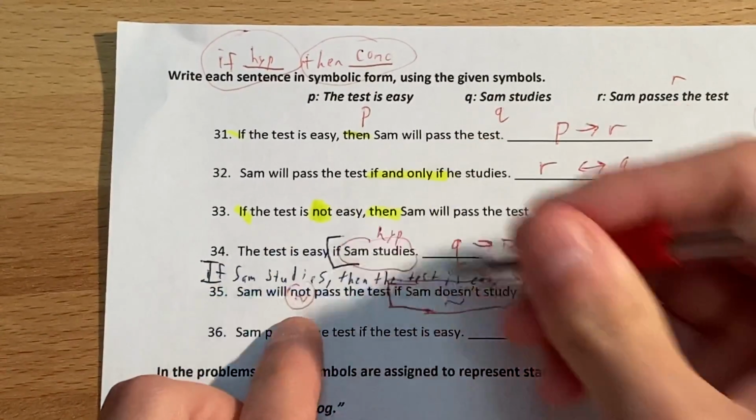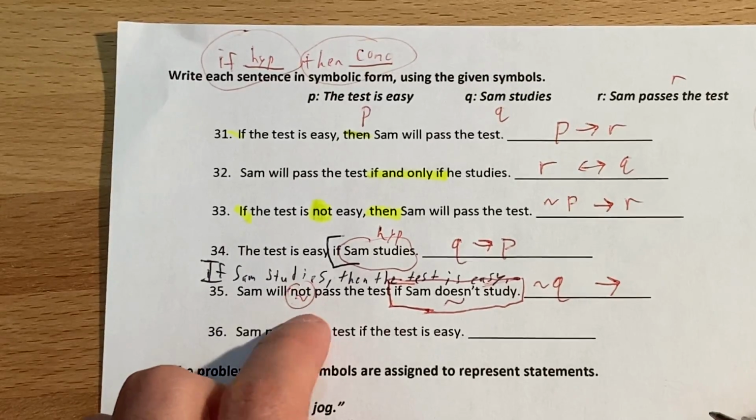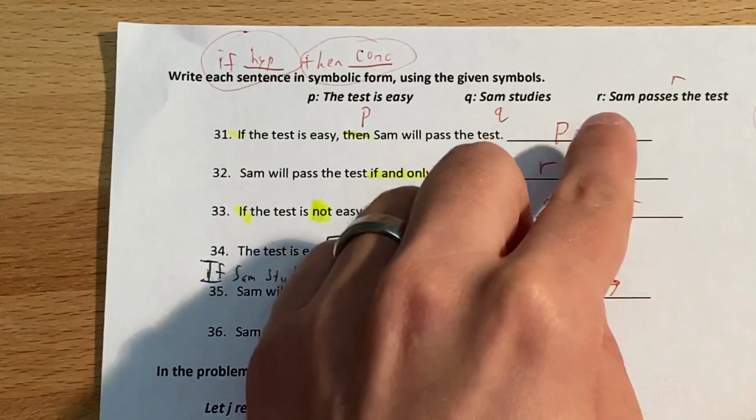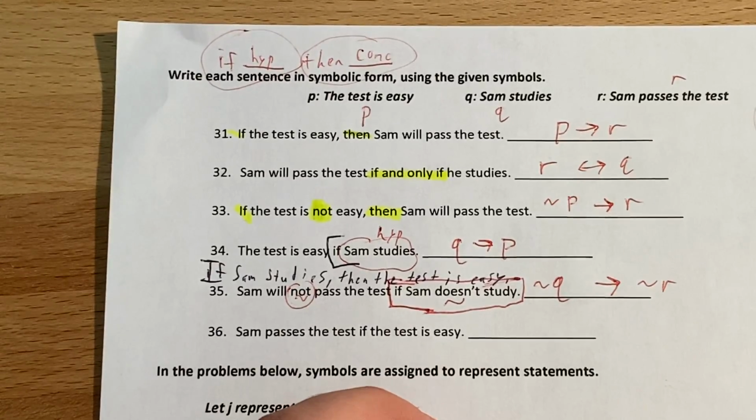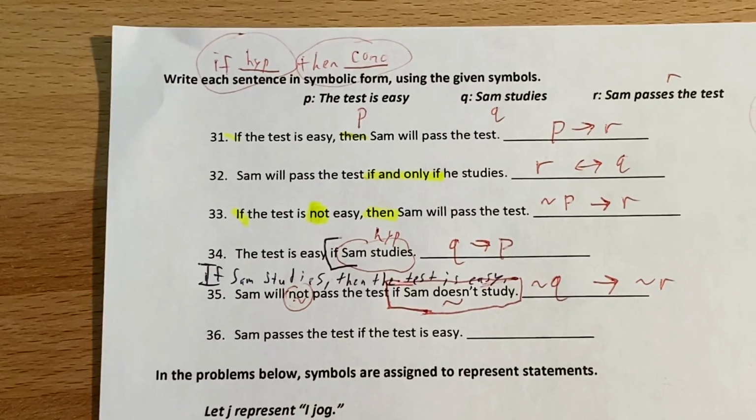So once again, I'm going to have my tilde. So not pass the test, so that's not R. Okay, I would just pause, see if you can do 36, and then unpause and see if you got it right.